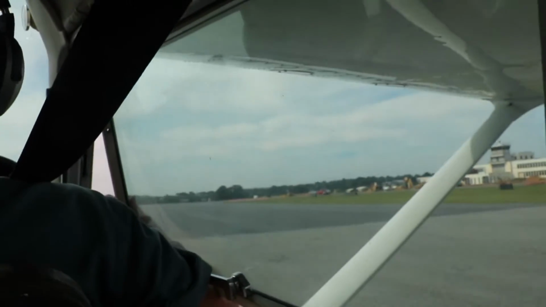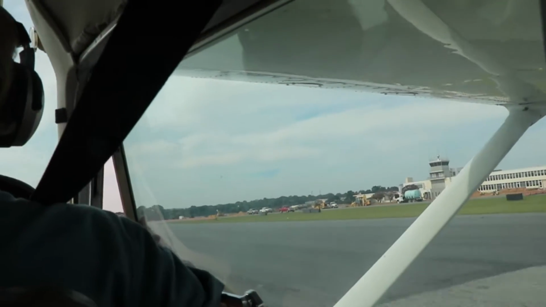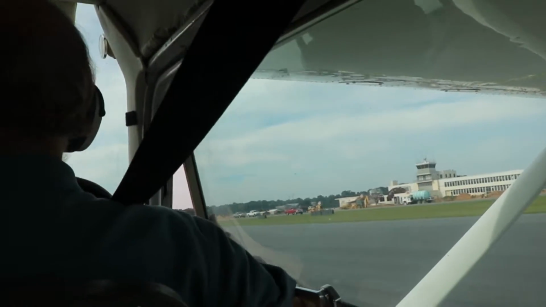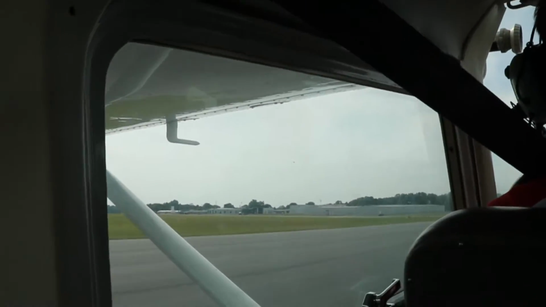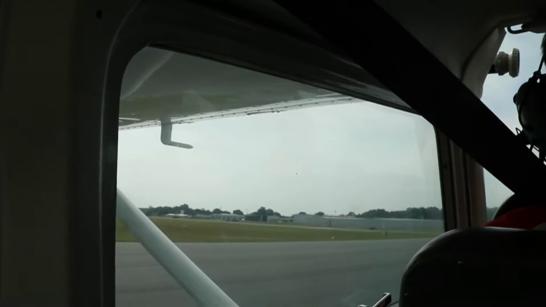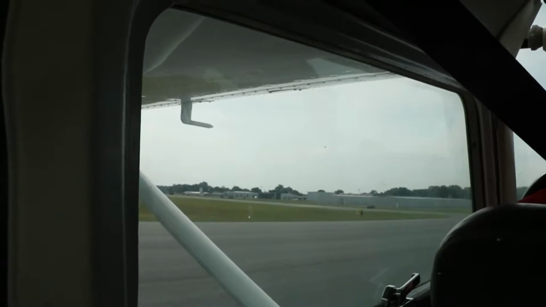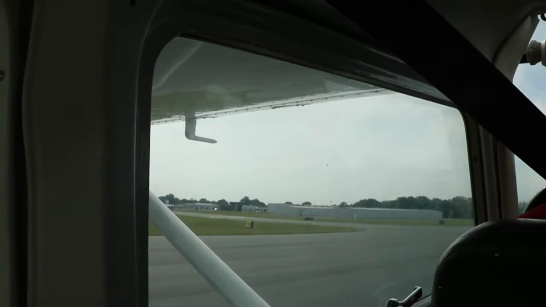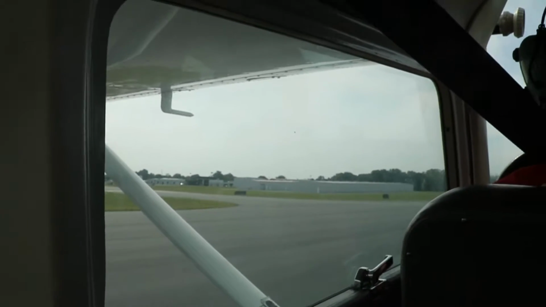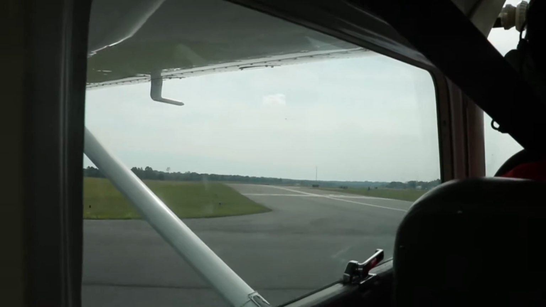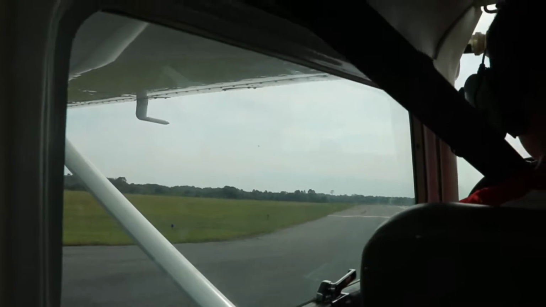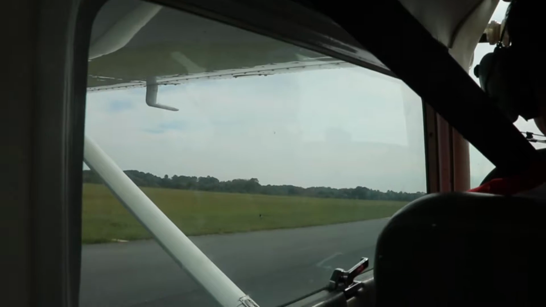And then you can see the Alpha sign coming up. So we'll take a left there. Reduce your power just slightly. A little bit more. There you go. Start your left turn. There you go. And of course, once we cross these lines, we're clear of the runway.